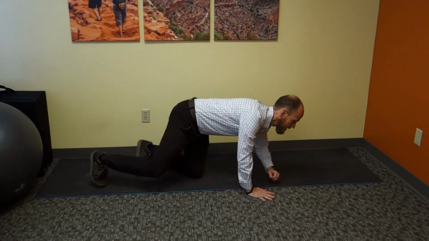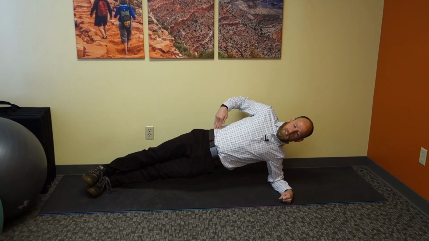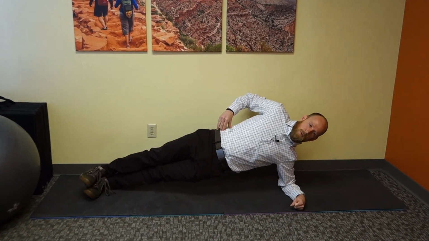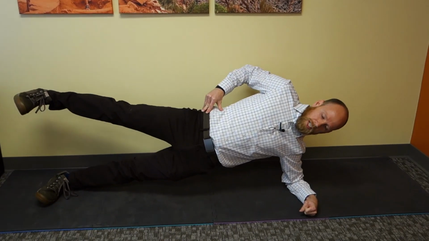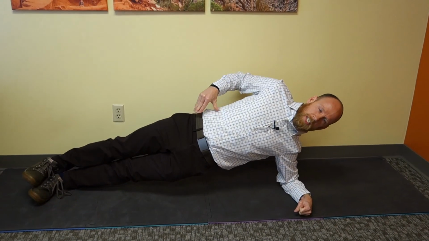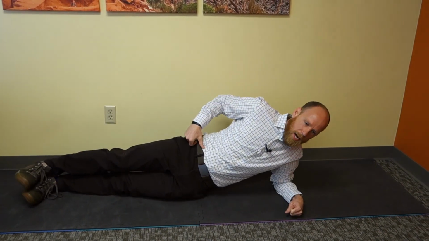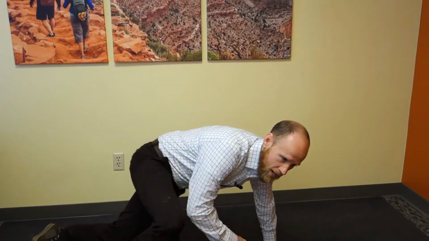The third thing is you can try doing some side planks. So if you try doing a side plank on each side and you find one side you can do it fine, maybe you can even add in a single leg version of this, and you try it on the other side and your body is trying to sag, that's a clue that gluteus medius is not working right.